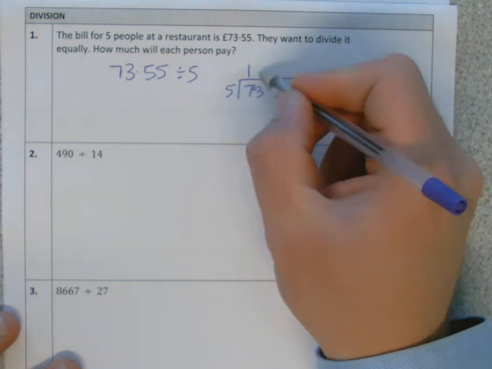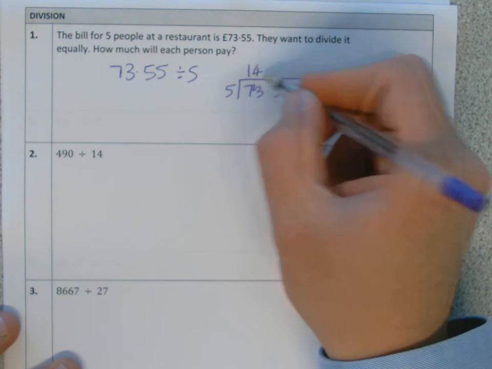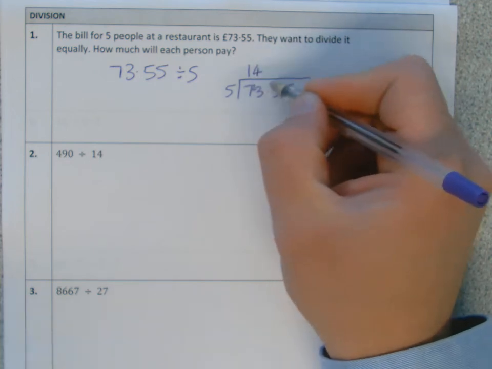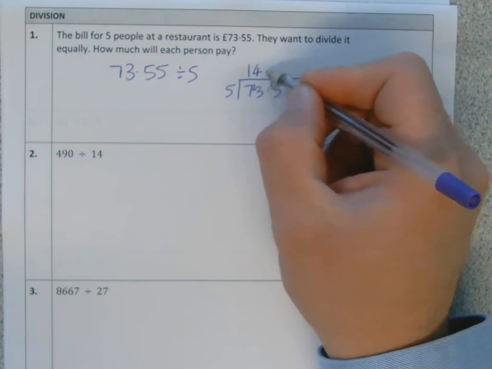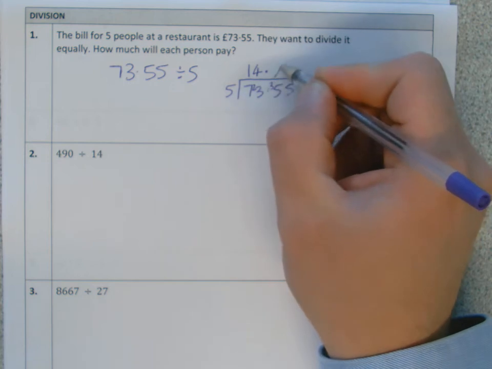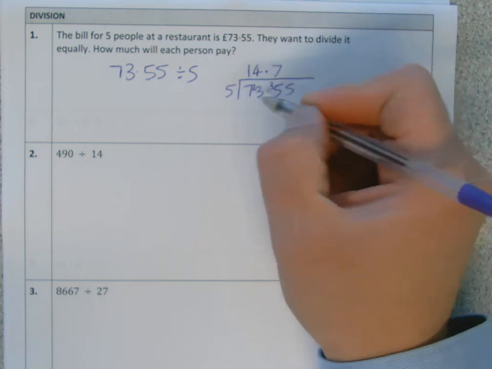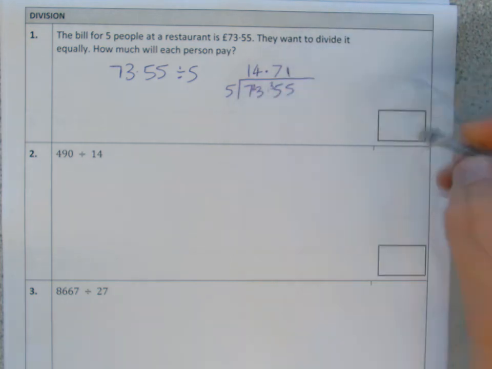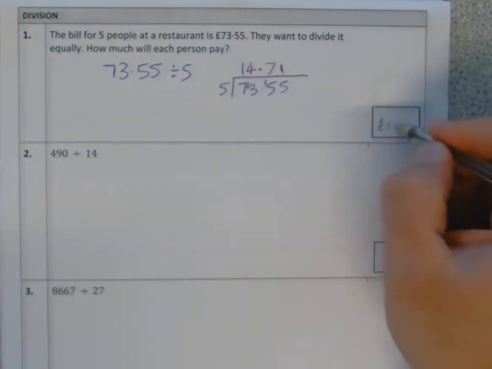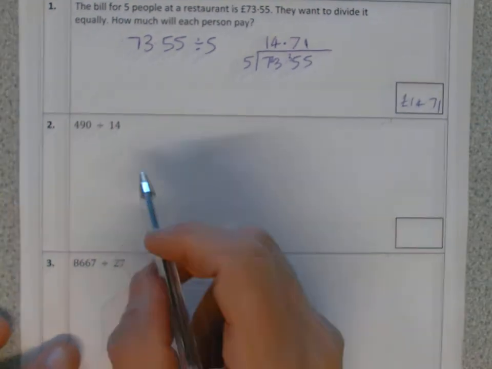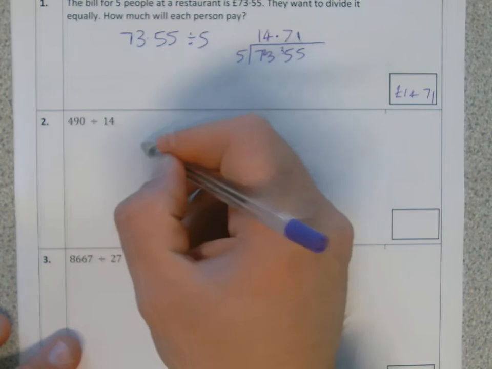5 into 23 goes 4 times. And of course, 4 lots of 5 makes 20, so there's 3 remaining, so we write 3 there. Decimal point here, so I make sure there's a decimal point here as well. 5 into 35 then goes 7 times, if you know your 5 times table, and there's nothing left over, and then 5 into 5 goes once. So they each pay £14.71.